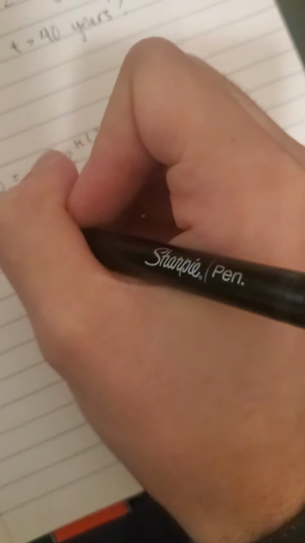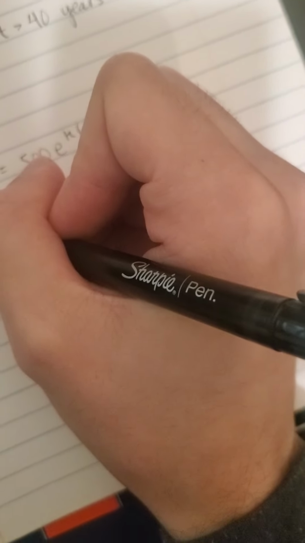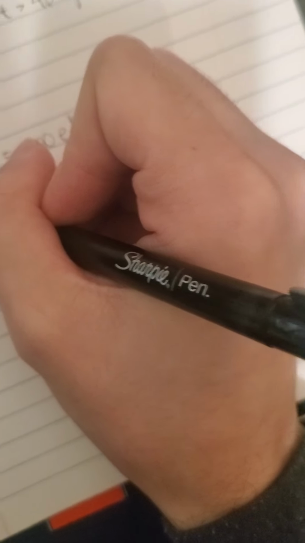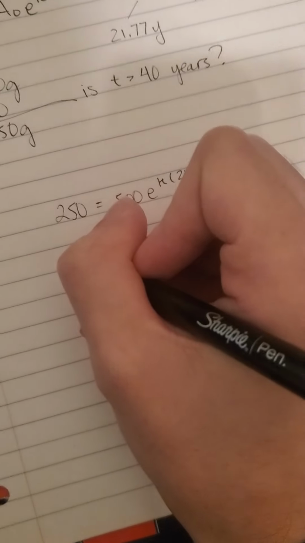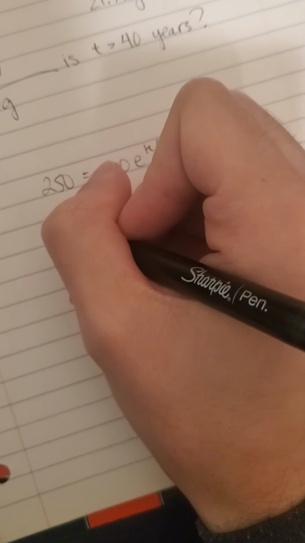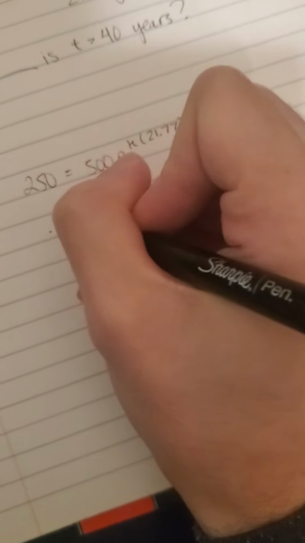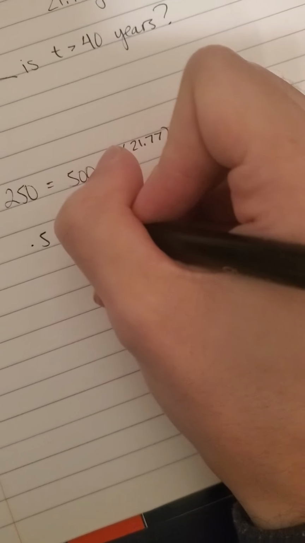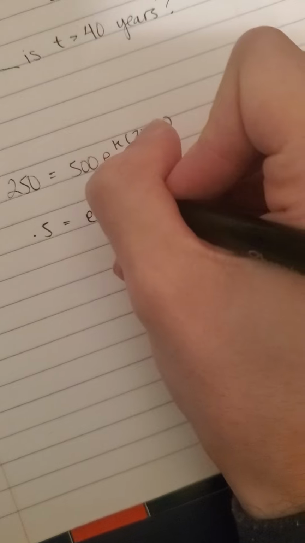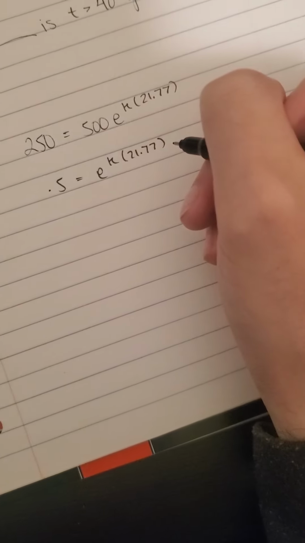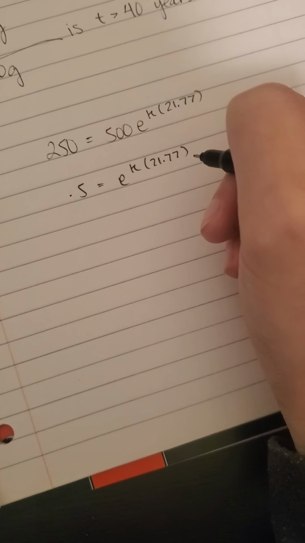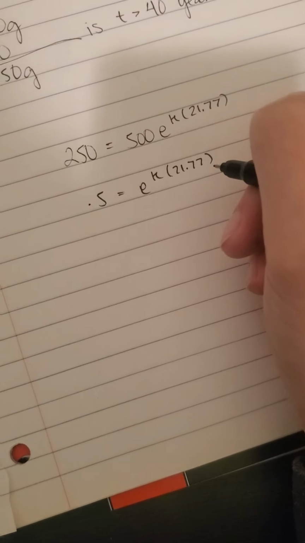Let's just simplify. So we get 250 over 500, so we just get 0.5 equals e to the K times 21.77, right? And then what we're gonna do is take the natural log of both sides.